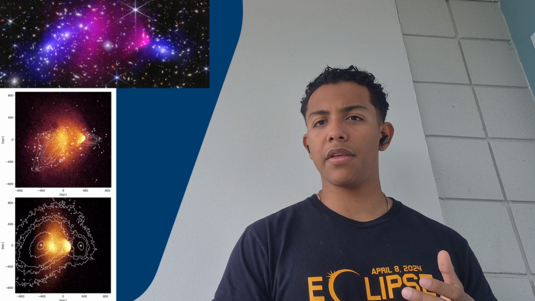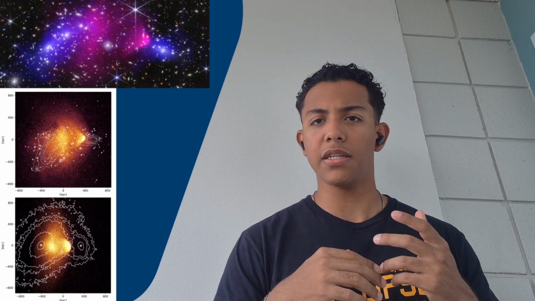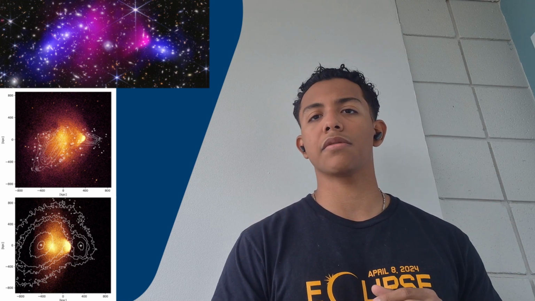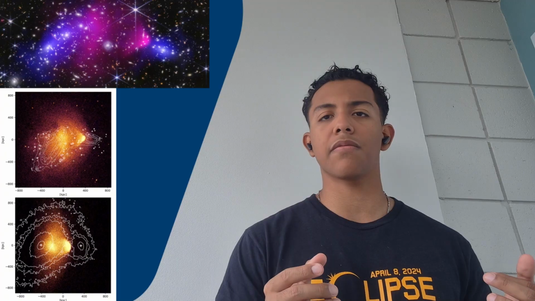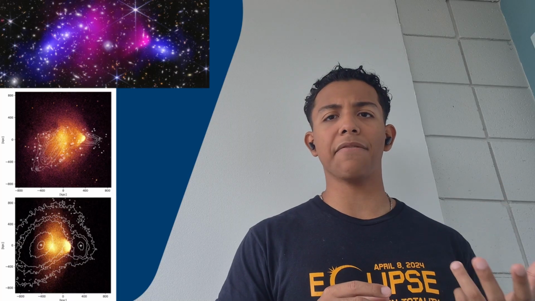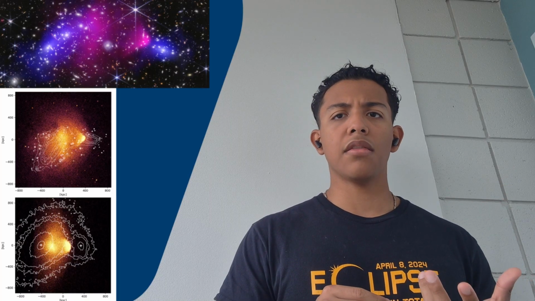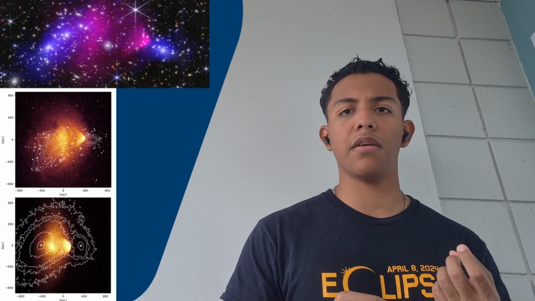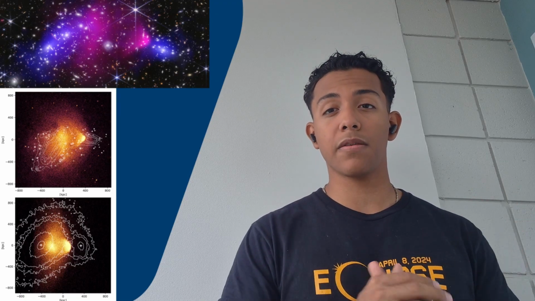In theory, this happened because when the two clusters collided, the hot gas interacted and slowed down, while the dark matter and galaxies moved with much less resistance. This would be the explanation of why there is such a big separation between these components. However, we can only see the Bullet cluster after the collision. To truly understand how this came to be, we need to be able to recreate it.